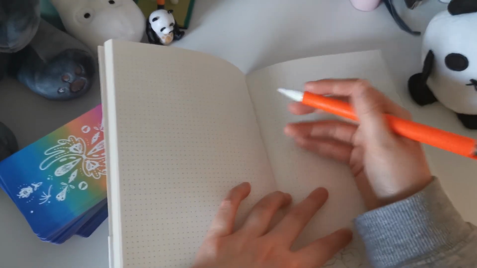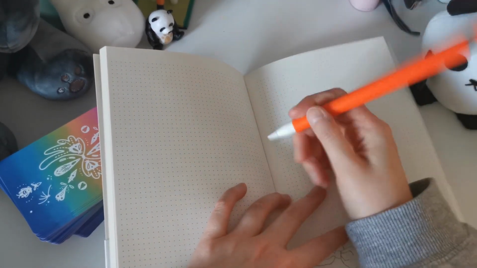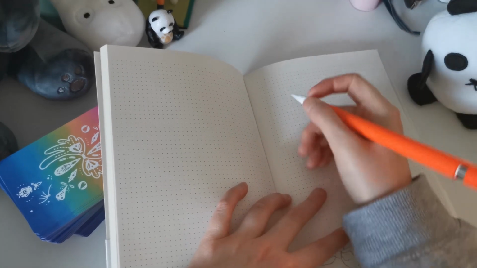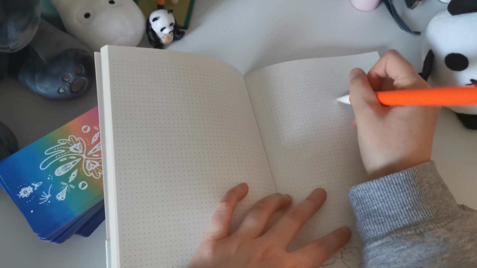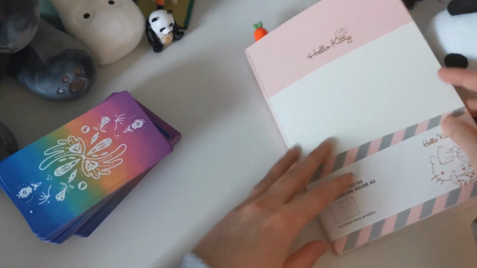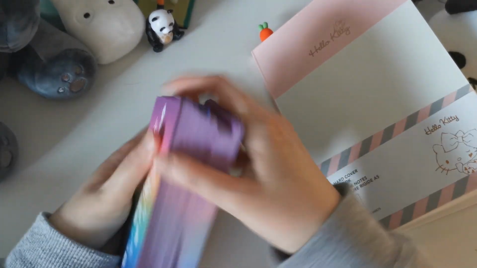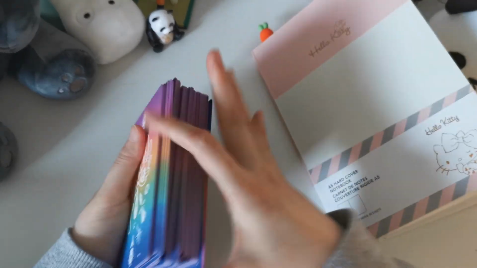And then you grab your pen. This is not a real pen, this is an Apple Pencil, but just pretend, that's the closest thing I have on my desk. And then you're just like, what do I write about? So you can literally just use this as a collection of journal prompts.